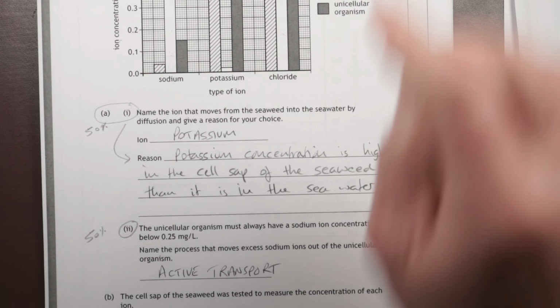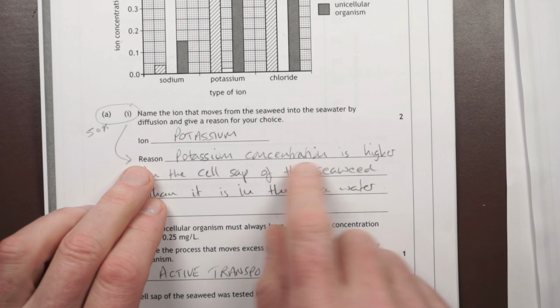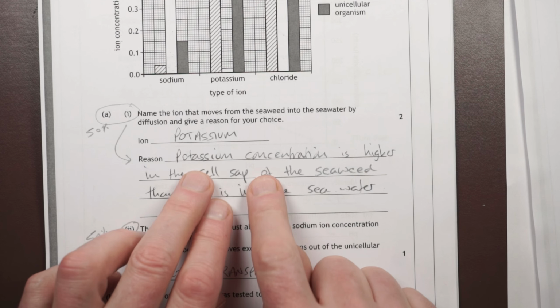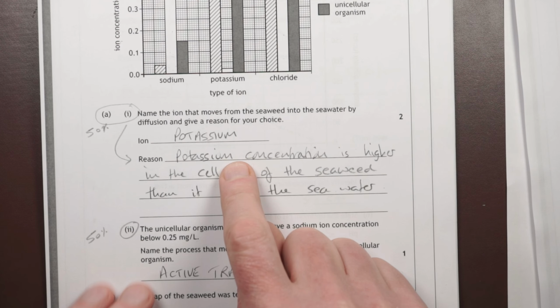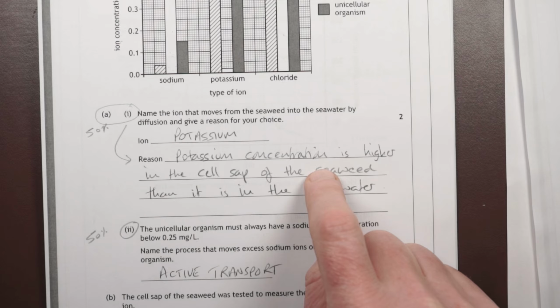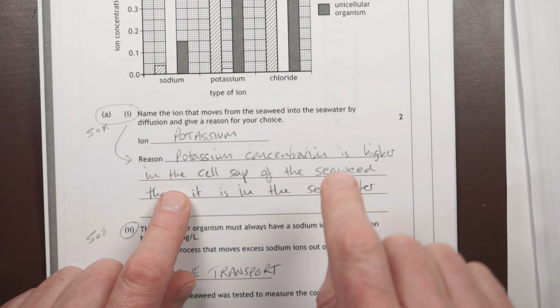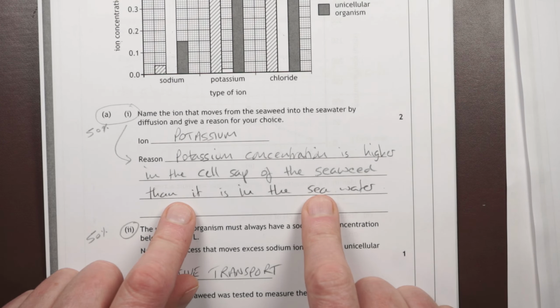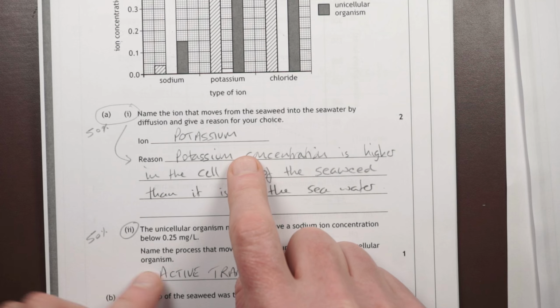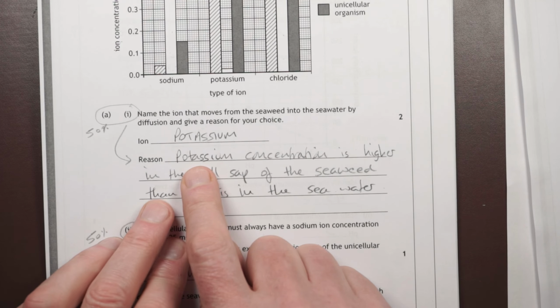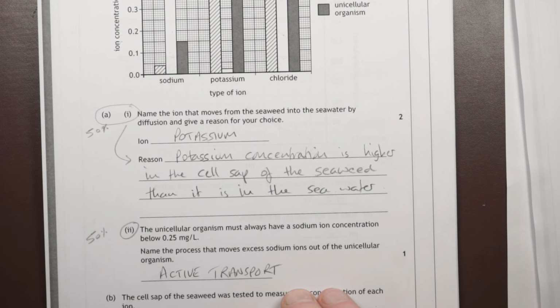Okay, so here the problem was not being specific. You've got to be specific about the stuff that's moving, where it's moving from, and where it's moving to. If you didn't put those things in really clearly, you didn't get the mark. A lot of students in this particular question just said high to low concentration and didn't get the mark for it.